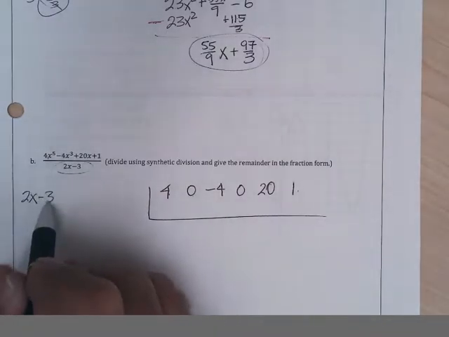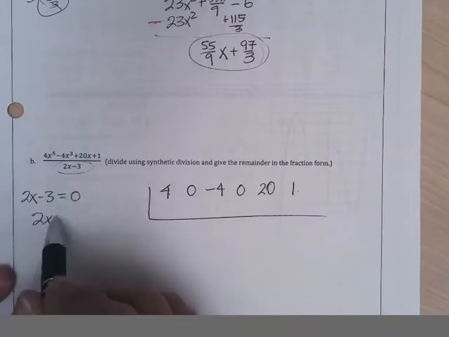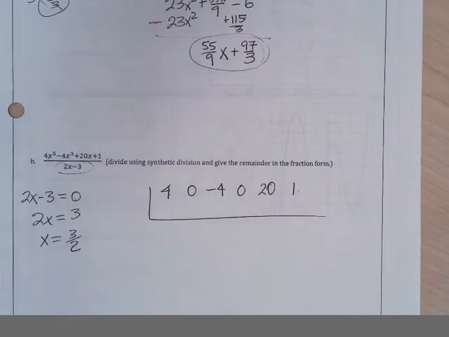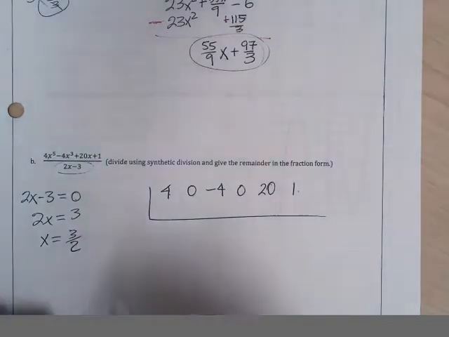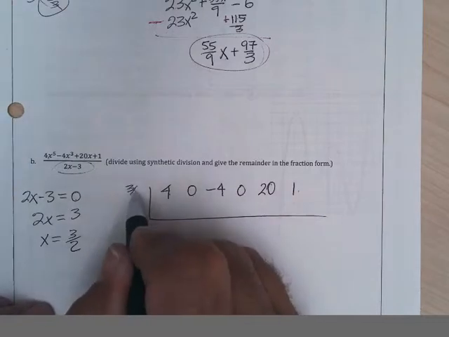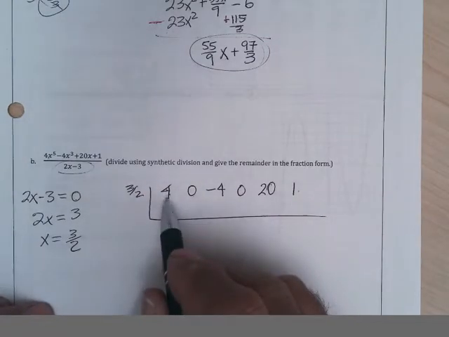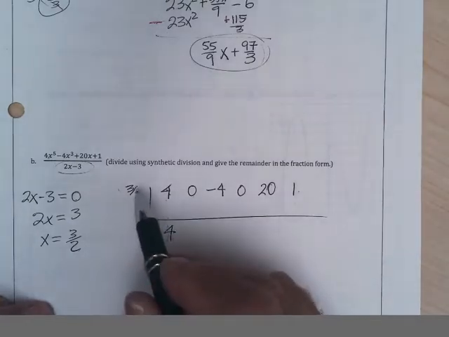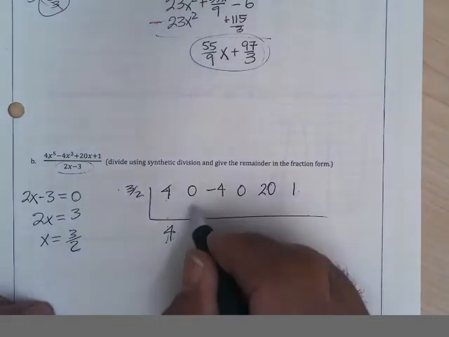But I got to use here what makes this be 0. 2x minus 3 equals 0. Add 3 to both sides. Divide by 2. So I got to do 3 halves in my synthetic division. Add 4 plus 0 is 4 times 3 halves, that's 12 halves or 6.